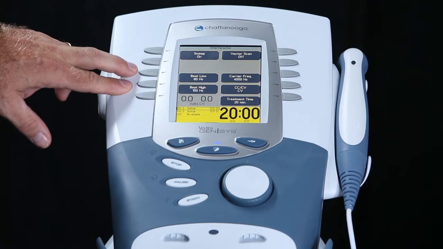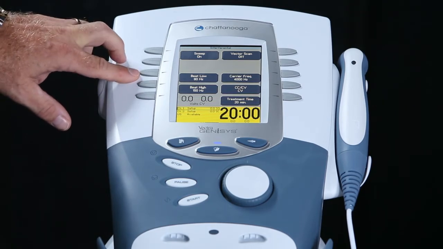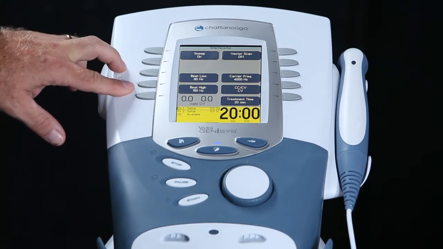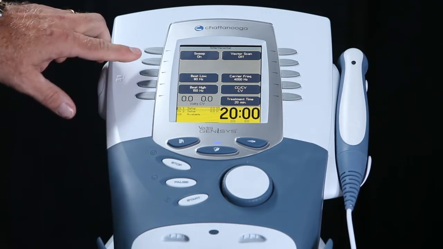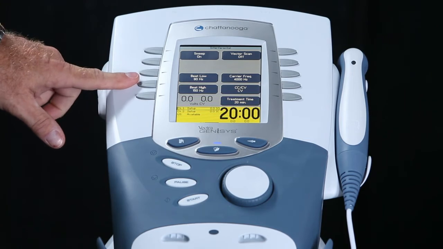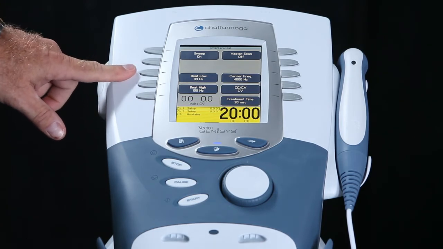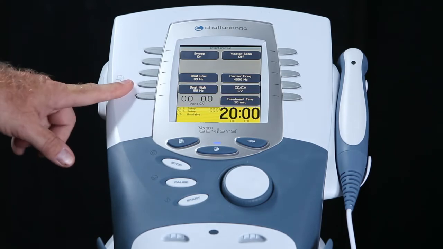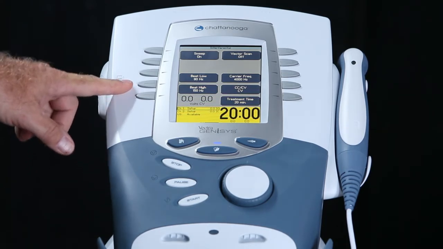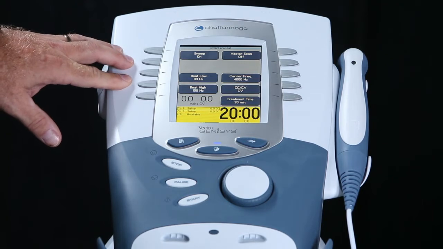Then we look at the next frequency and we will see that there is a low number of 80 and a high number of 150. This is a gate theory protocol. If we wanted to do an opiate release protocol to treat pain, we would set the low number at 1, the high number at 10. For our purposes, we're going to use a gate theory protocol and leave it at 80 to 150.